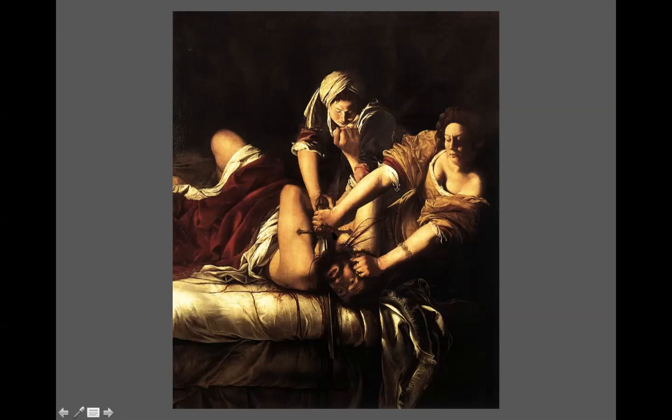Because of the way Holofernes is placed, we see his upper arm projecting upwards from his head. We see his legs projecting upwards as if from a kind of hub in the painting. We see Judith's arms projecting out from that hub. We see the maidservant's arms projecting out from that hub.